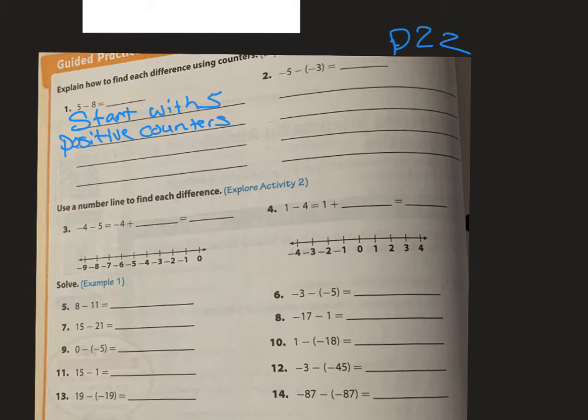I only have 5. So I'm going to have to add 3 zero pairs so that I have 8 to take away. And remove 8 positive counters. And then you get a -3 is what's left.